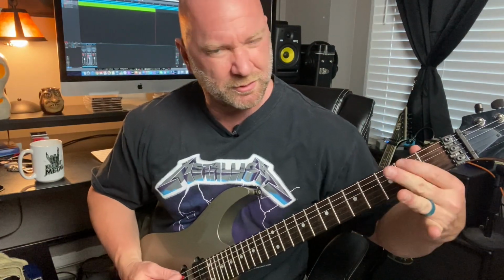So let me take you through that again real quick. As the clean guitar is finishing that E minor that it's playing before going into the chorus, I start doing that palm mute and I go right into the chord progression here.